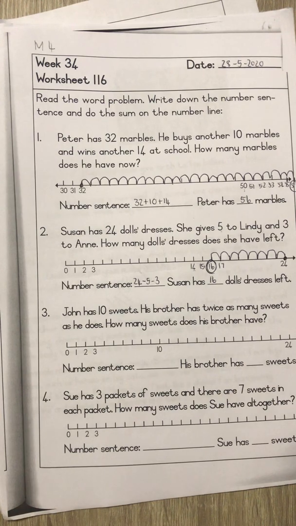So, Sue has 3 packets of sweets. So, make your dot on your 3. 3 packets of sweets. 7 sweets in each packet. Now, this sum is not 3 plus 7. Listen carefully to what they are saying. You have to make groups. When you hear about groups, you should actually know already that this is a multiplication or a repeated addition sum. In this case, repeated addition.